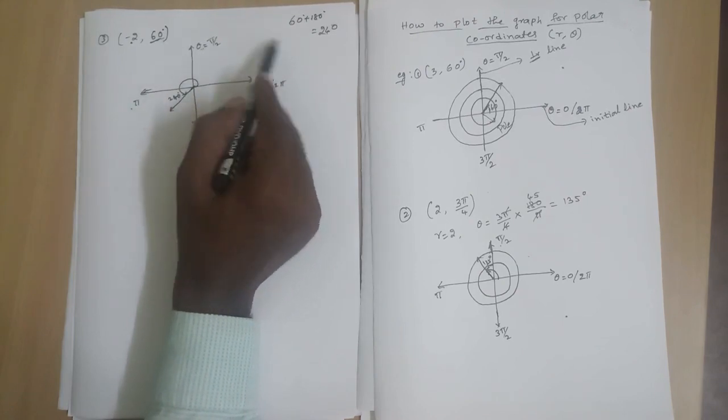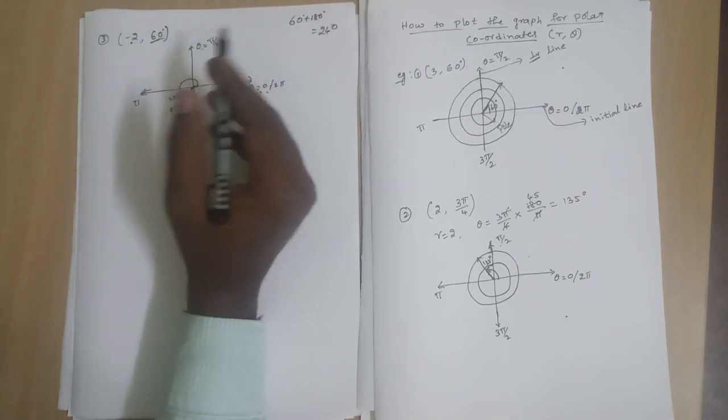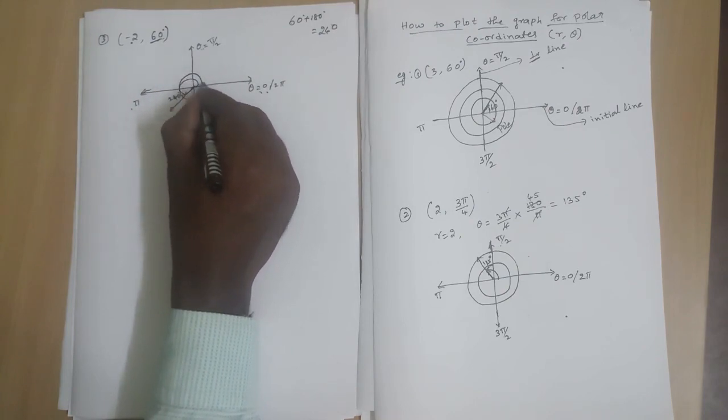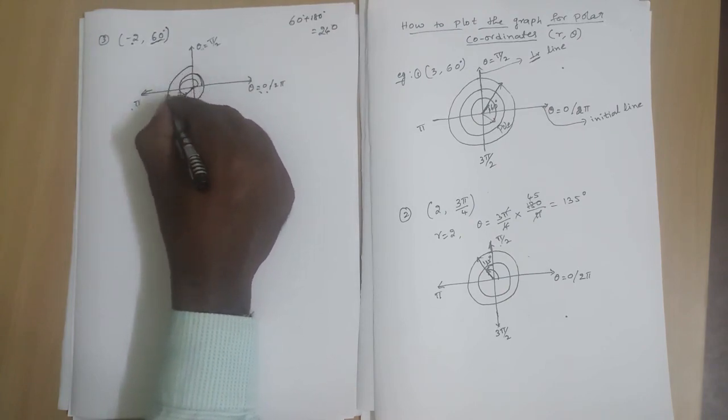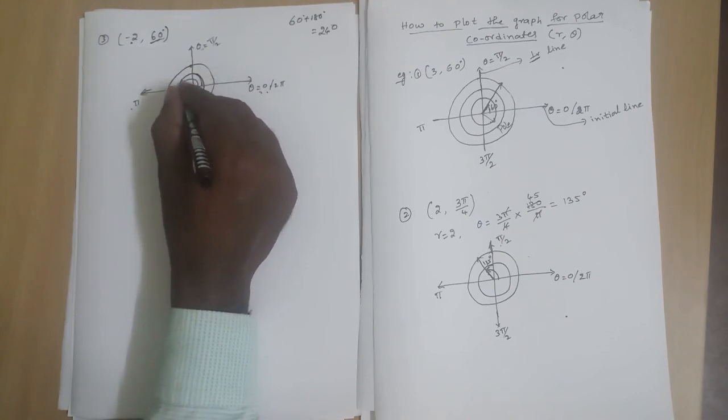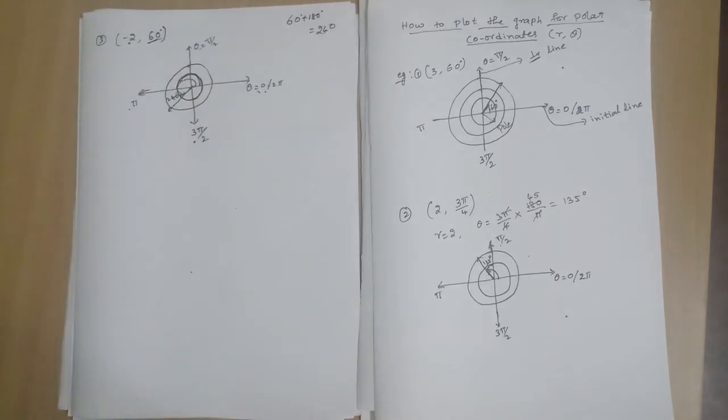Now r equal to minus 2 becomes positive, so plus 2 you will get now. So r is equal to 1 and r is equal to 2. Like that you have to plot the graph.